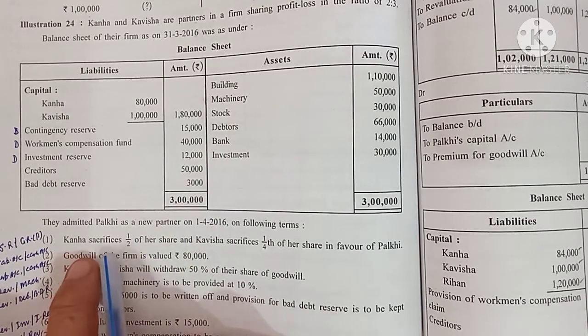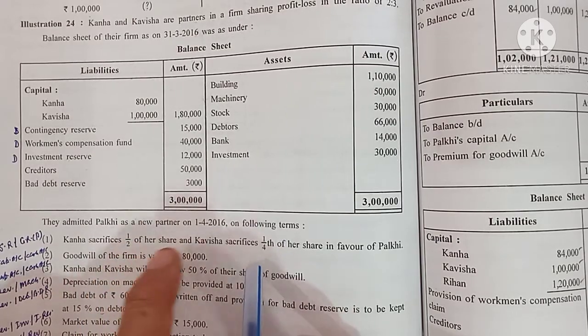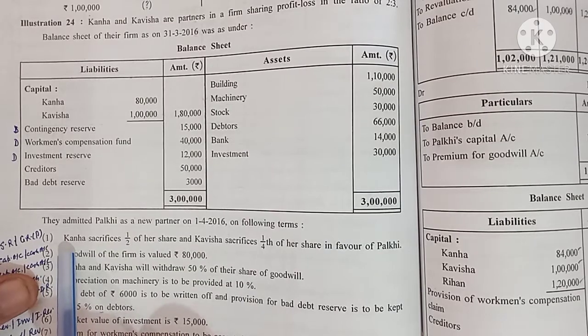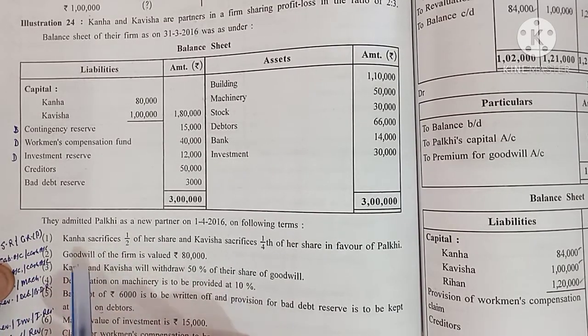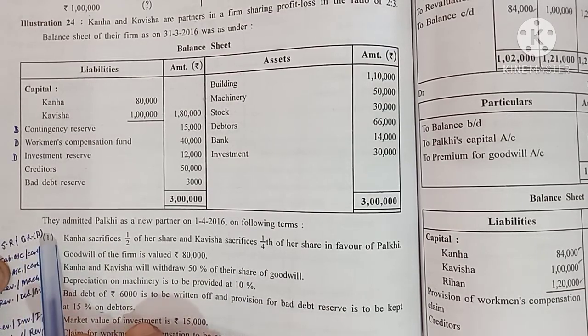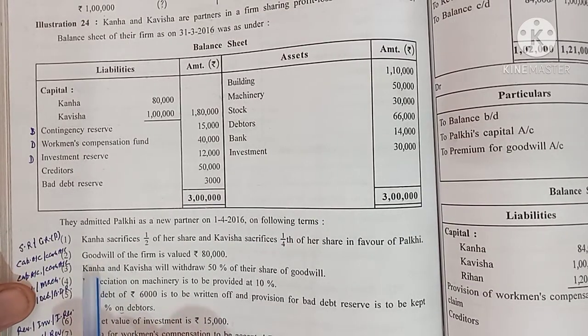So we have to find out the sacrificing ratio on the basis of that, and the ratio for P also, on the basis of the first adjustment. The first adjustment will not affect anybody like that, but it will help you to find out the sacrificing ratio by the old partners and the gaining ratio by the new partner. Good.